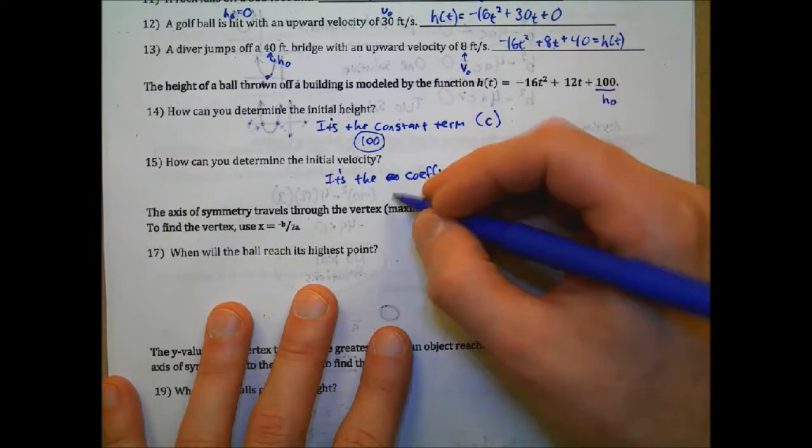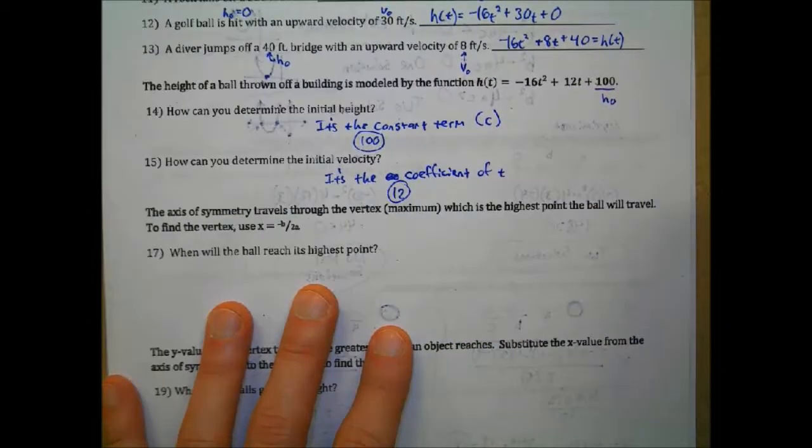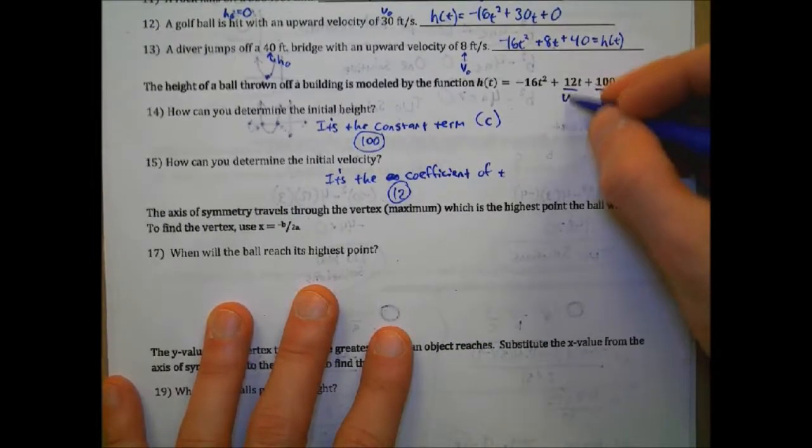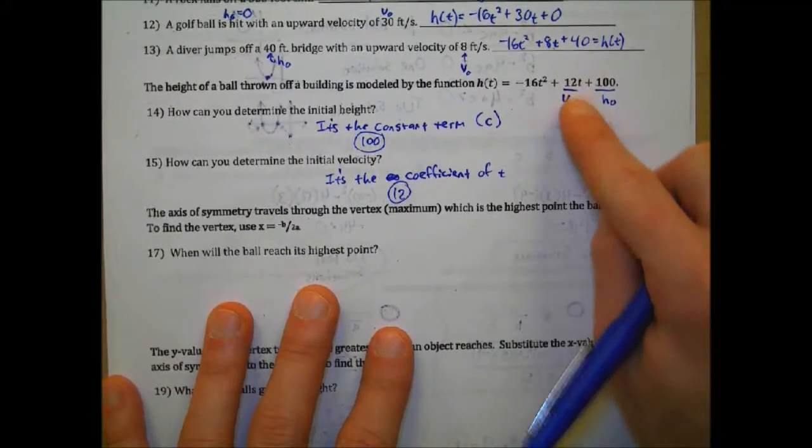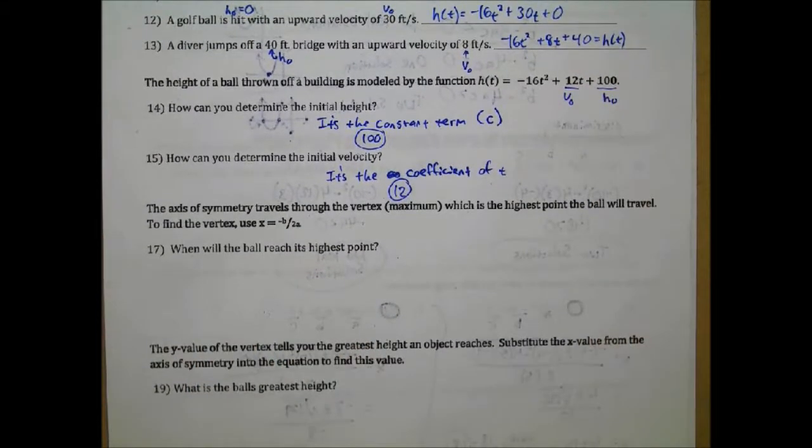So it's the coefficient of t. So in this case, it's 12. Okay, so 12 is your v sub 0 and 100 is your h sub 0, right? That's all there is to it.